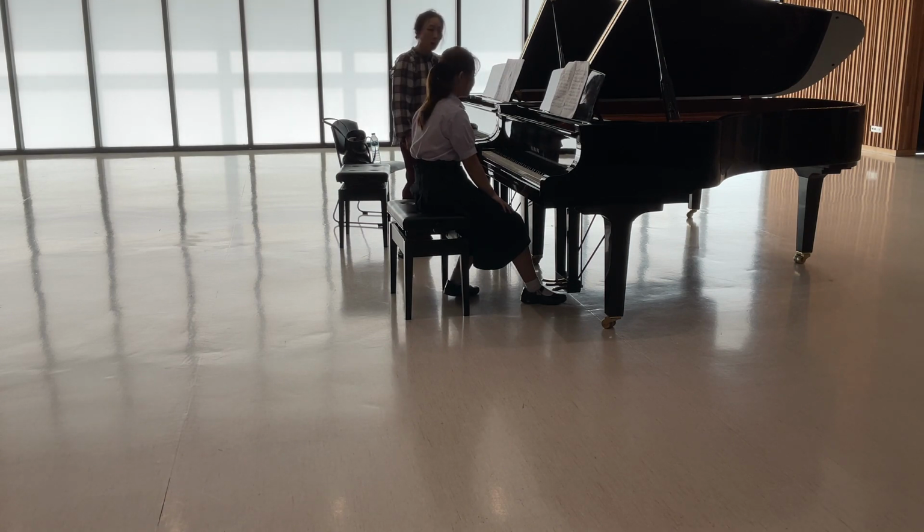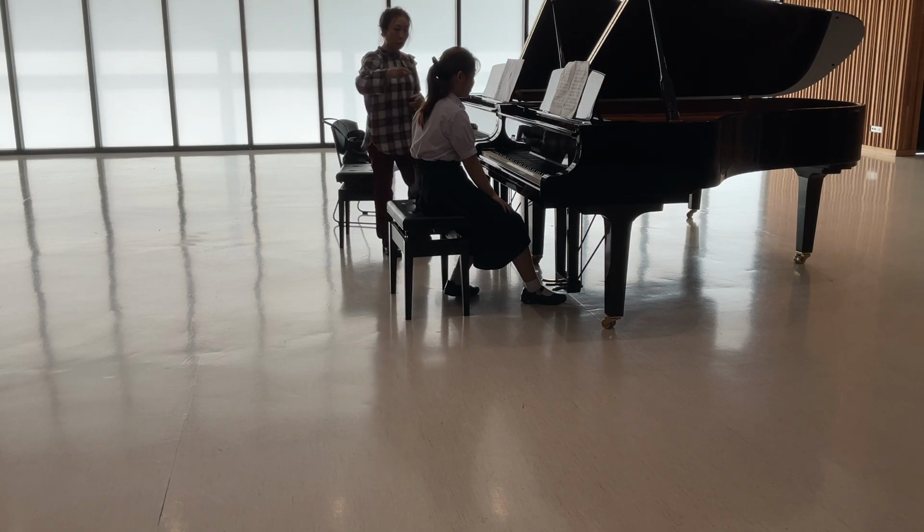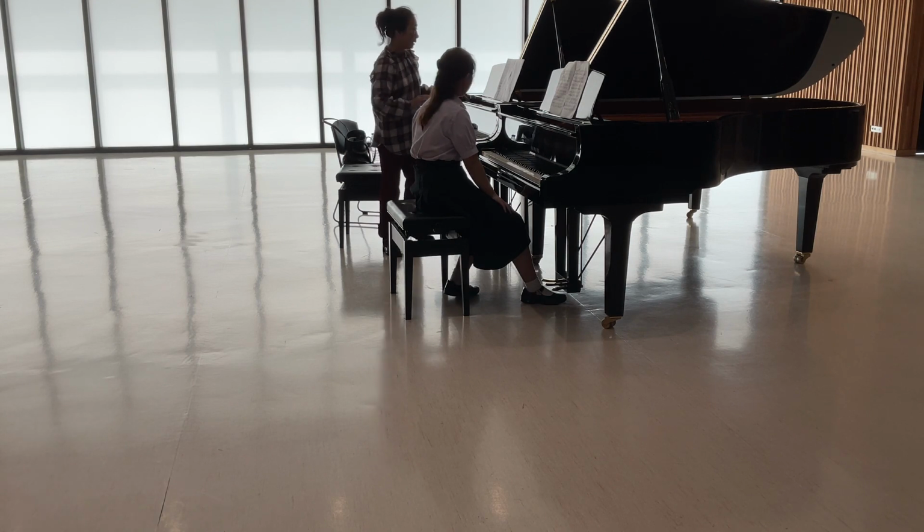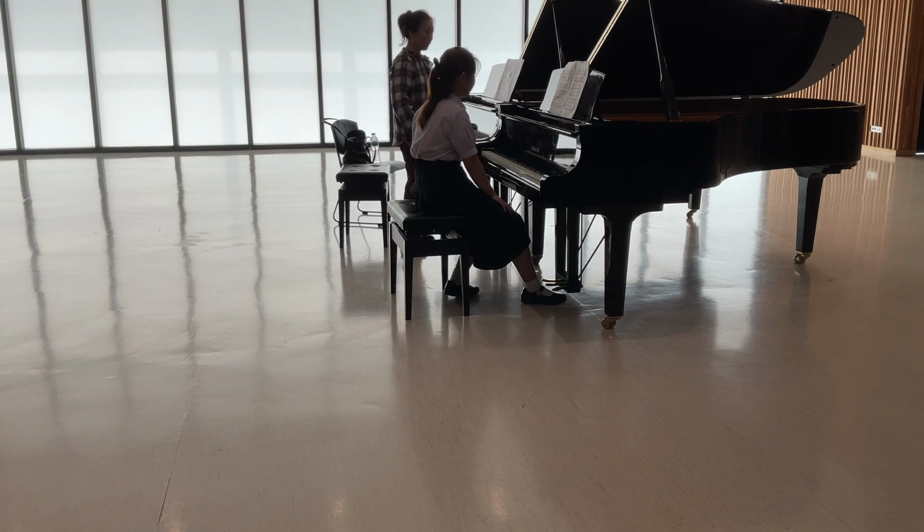A scary thing, but I think you did very well. Follow the musical line, okay? Instead of just trying to play the notes, phrase a little bit, okay? Like up and down, and then just follow the natural line.